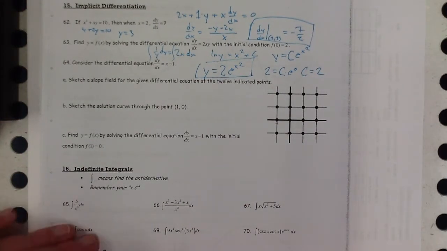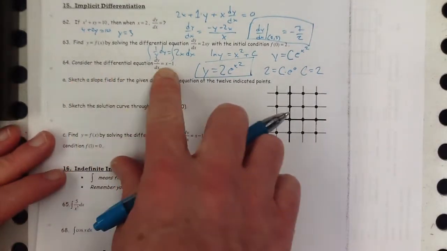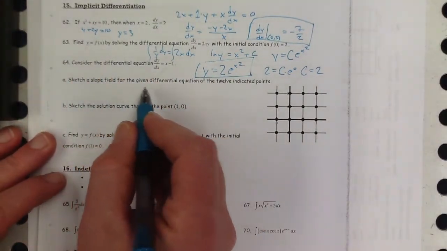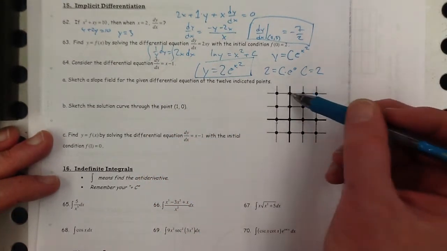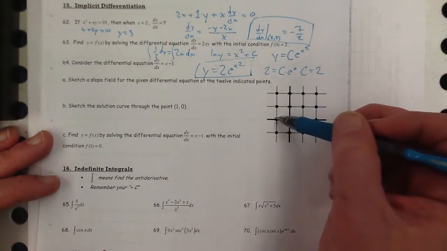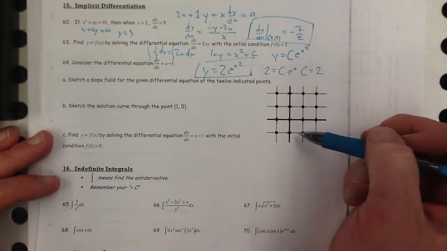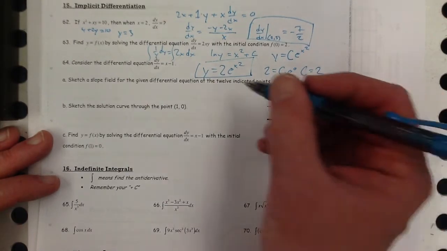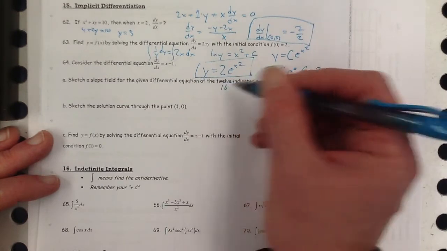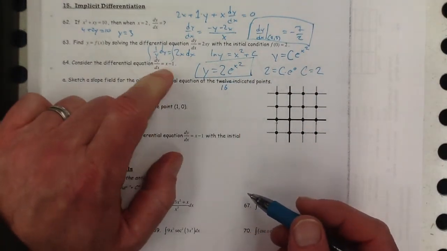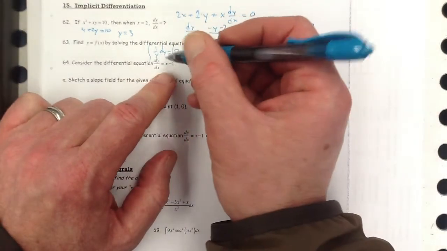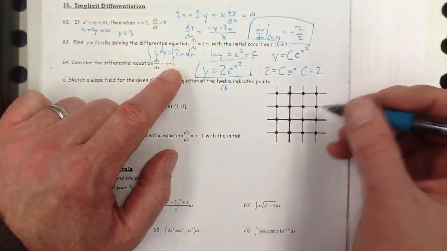All right. Consider this differential equation here. Sketch a slope field for the given differential equation at the 12, 1, 2, 3, 4, 5, 6, 7, 8, 9, 10, 11, 12, 13, 14, 15. There's 16, not 12. What the heck? So for those 16 points, so this differential equation, the slope is just whatever the x-coordinate is minus 1.